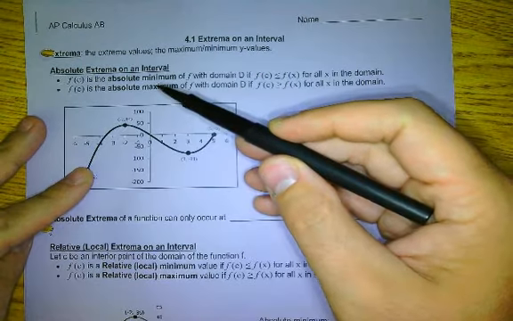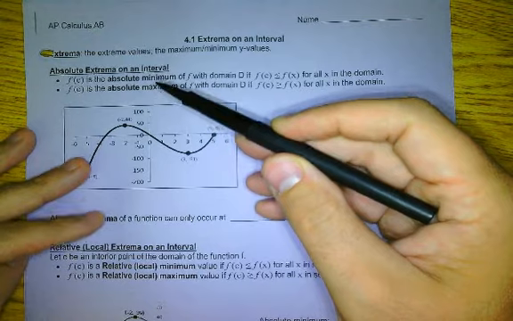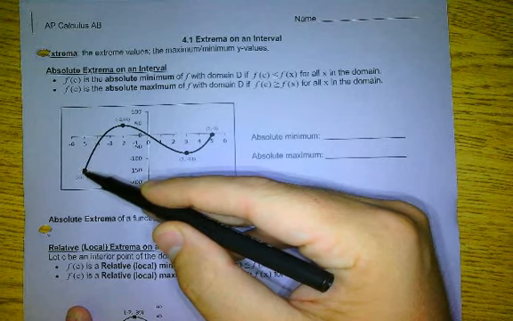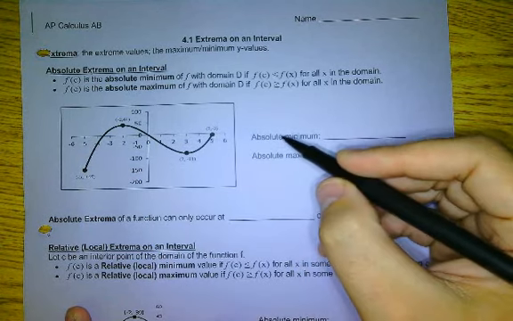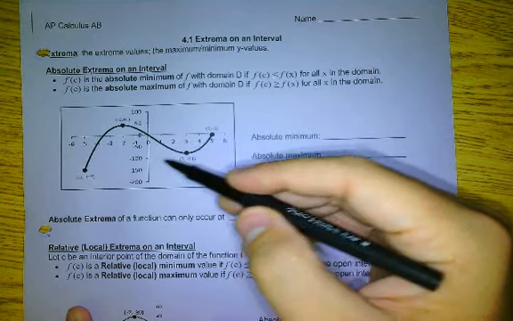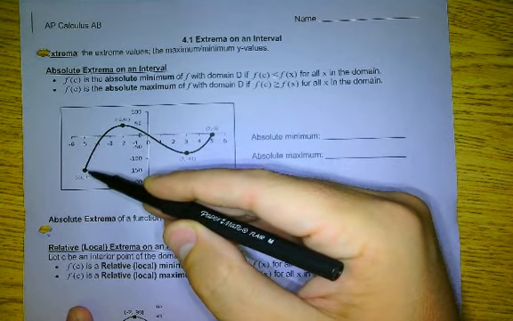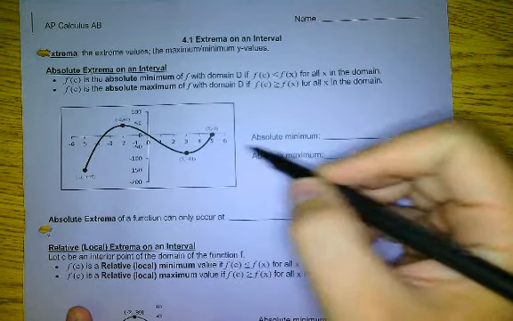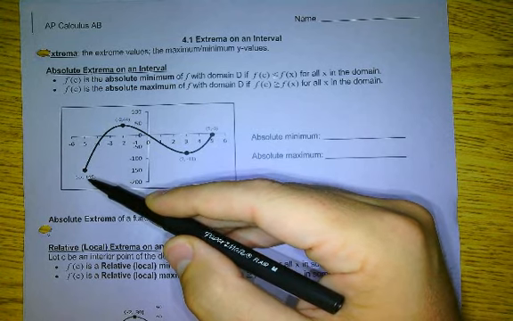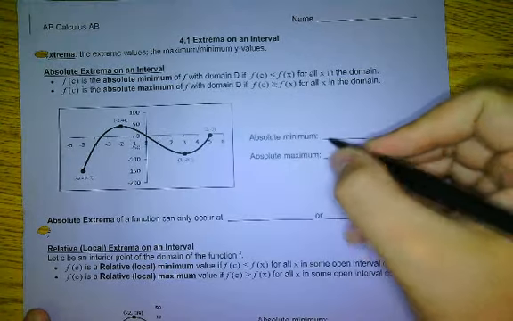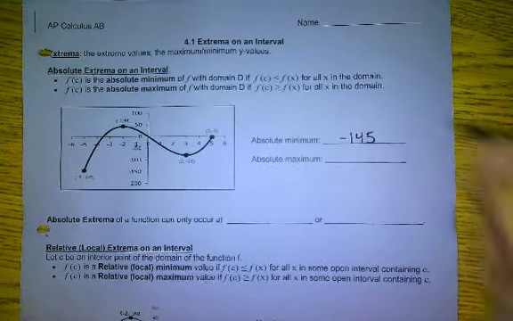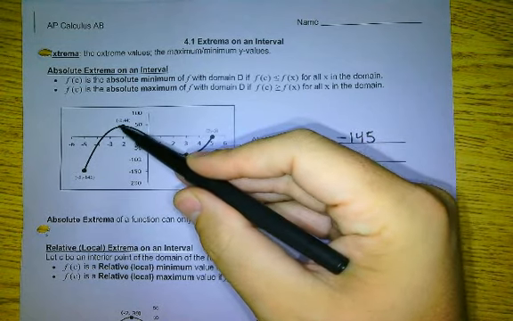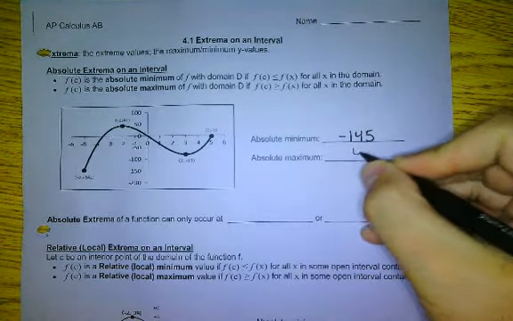Sometimes it's absolute, which means it's the biggest possible or the smallest possible, depending on whether you're looking at a maximum or a minimum. For this first graph, looking between x equals -5 to 5, the lowest point is going to be right here. So the absolute minimum is, and whenever I ask for the minimum, I always ask for the y value, unless I'm asking for the point. So the absolute minimum is -145. Absolute maximum is the highest point, and in this case, it's right here at 44.